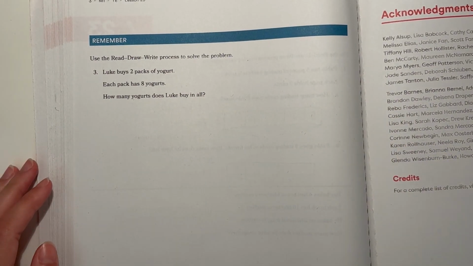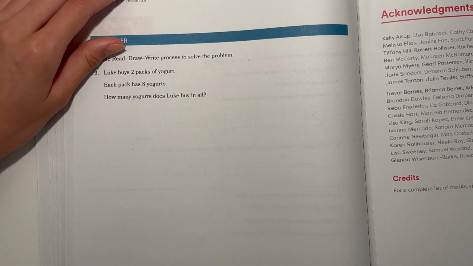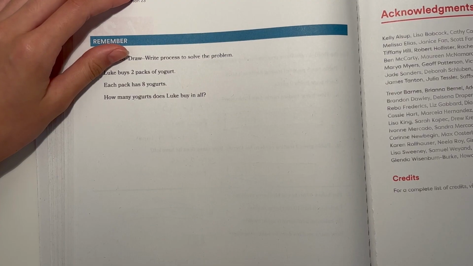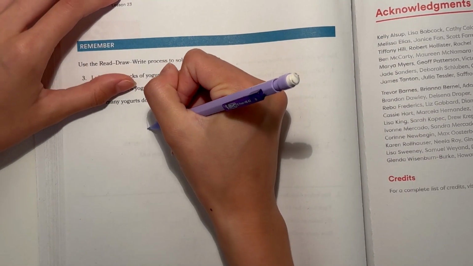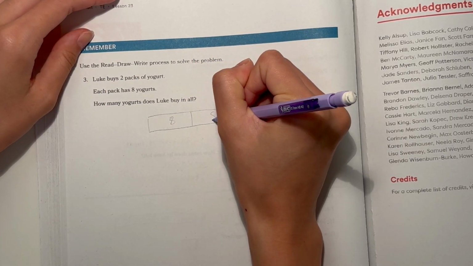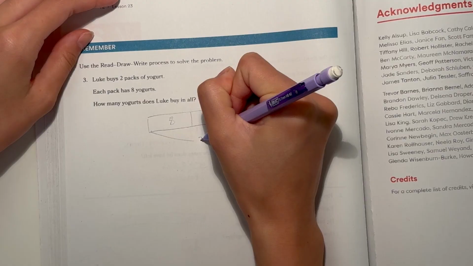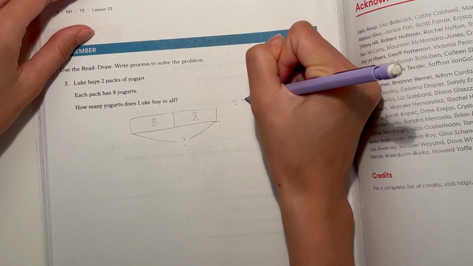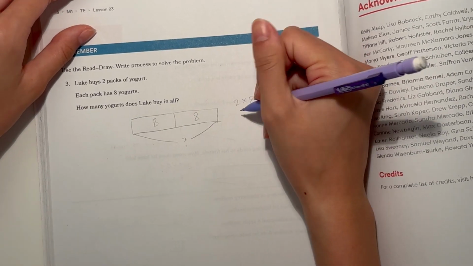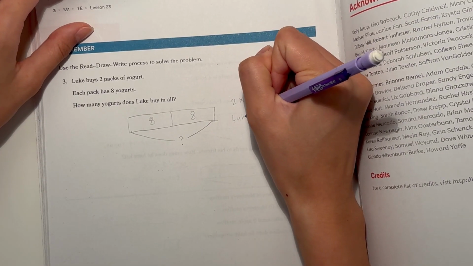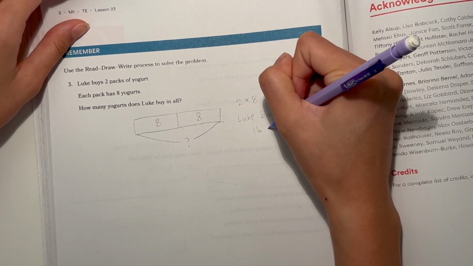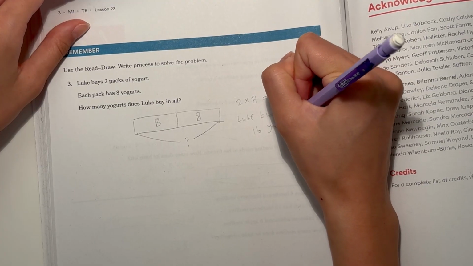Use the redraw write process to solve the problem. Luke buys 2 packs of yogurt. Each pack has 8 yogurts. How many yogurts does Luke buy in all? Right, 2 packs, 8 and 8. And we want the total. So we just do 2 packs times 8 in each pack, which is 16. So that means Luke buys 16 yogurts in all.